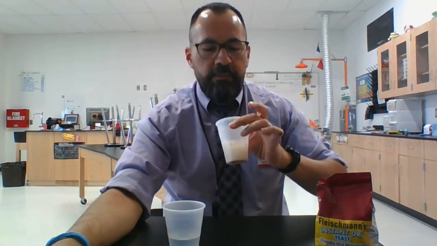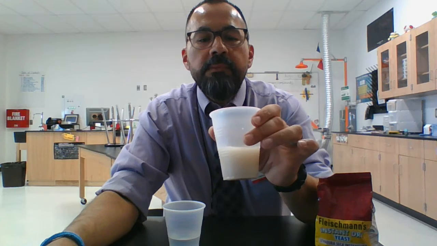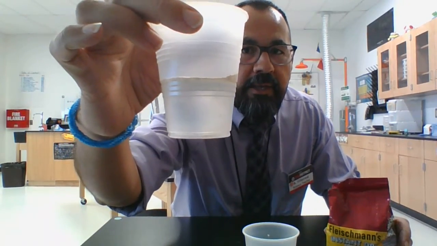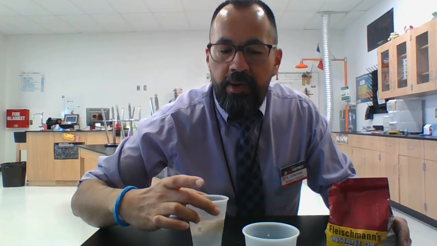Let me take a smell. I think I smell something going on. There's a change in smell. Let's go ahead and pour some yeast in the second cup and see if anything different happens. So I'm pouring just enough yeast to cover the top, like the other one. I'm going to go ahead and swirl it around.